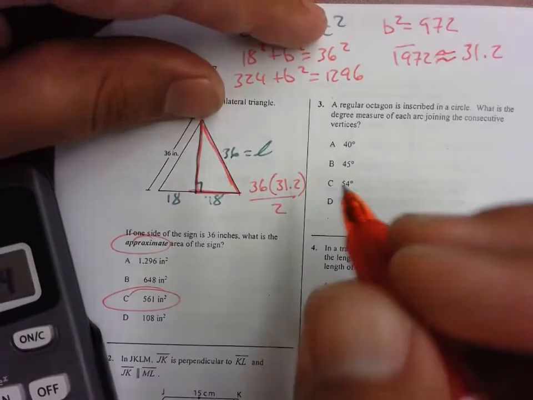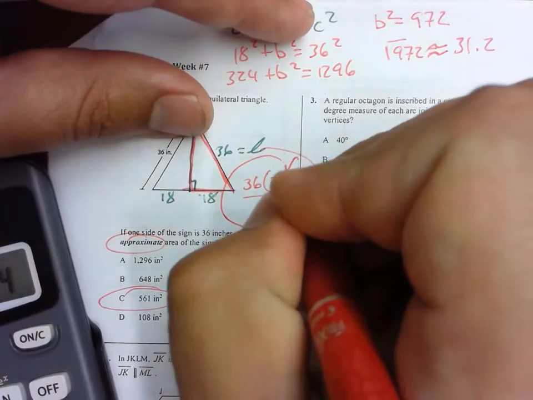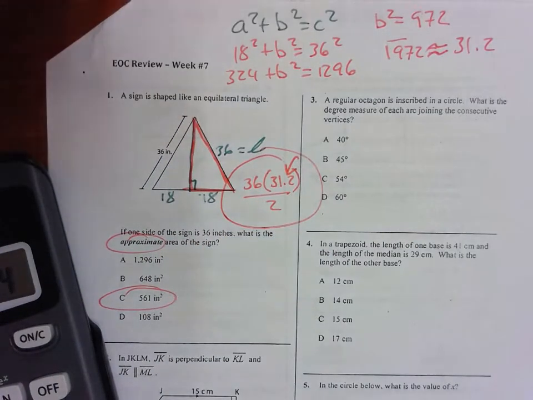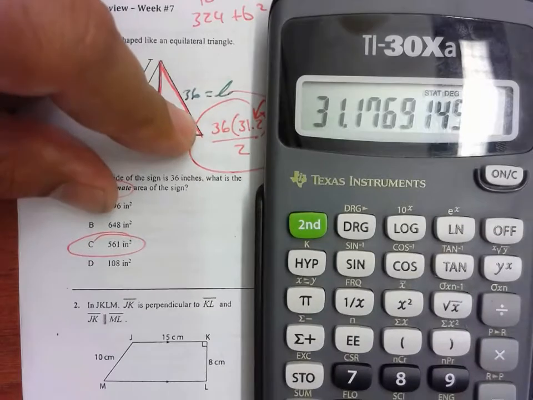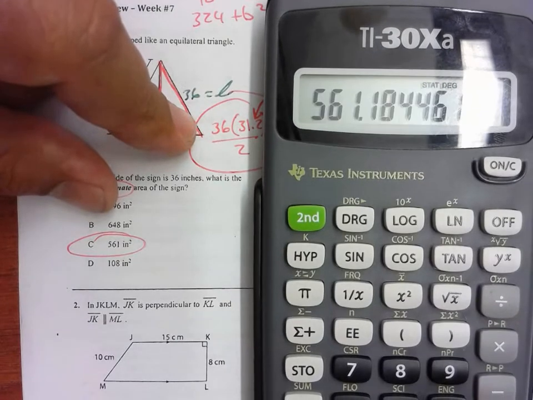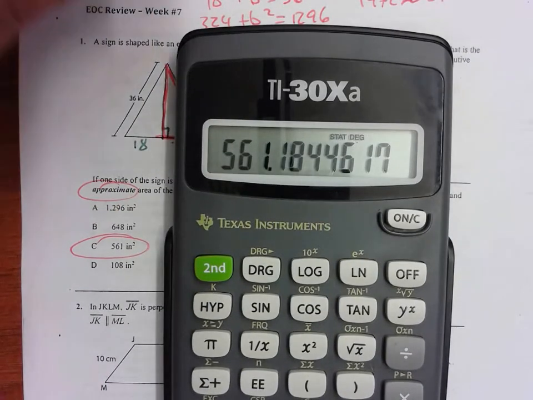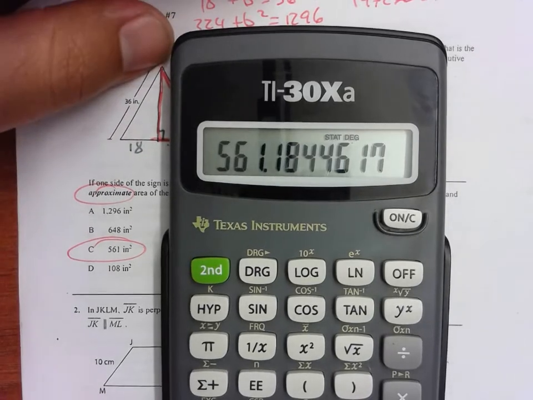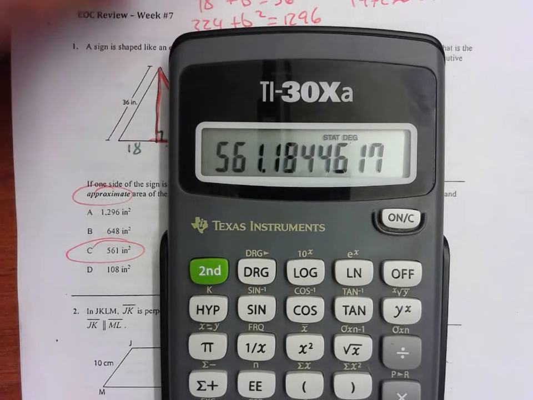Now you're going to do this piece. The best part is this is already in your calculator unrounded. So you automatically just multiply that number by 36 and then divide by 2. There's your unrounded answer. Now you are done with the problem. Now you round, and you round based on what they tell you. If they tell you 1 decimal, 2 decimals, 3 decimals, you follow the direction.